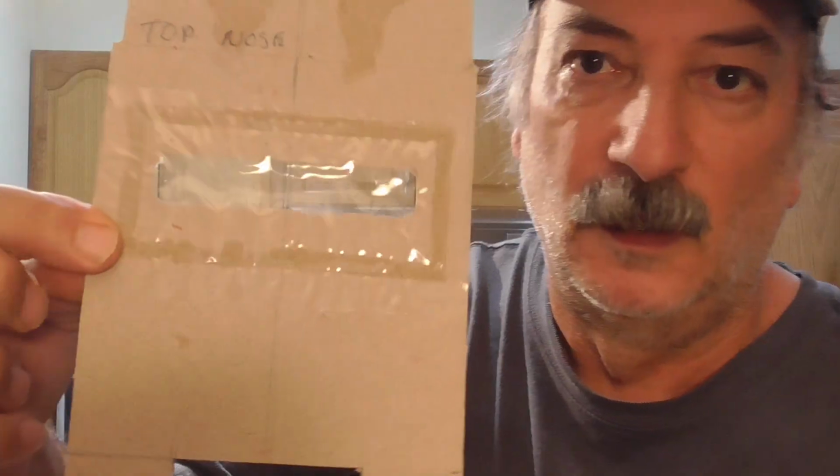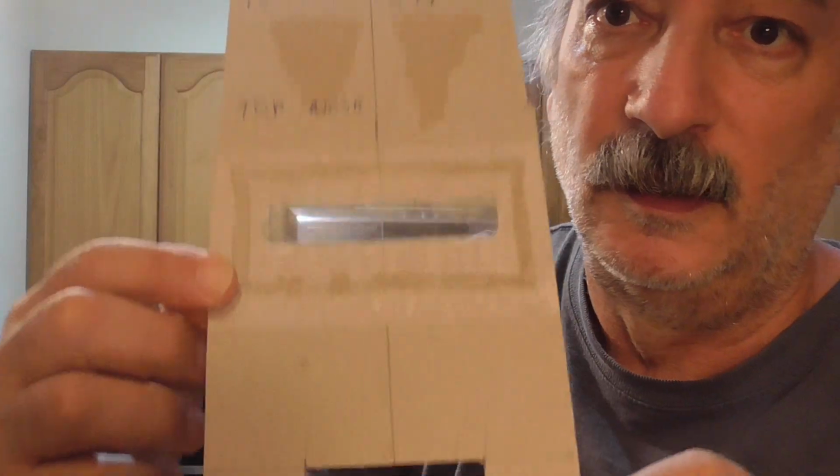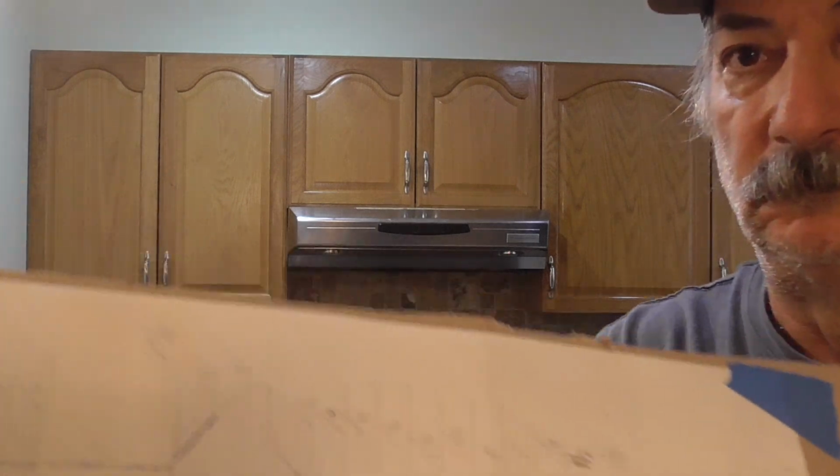So what I did was I created pieces of cardboard that look like this, and there's a center line right here, okay, and then these are numbered. So if you go back to this drawing, every half-inch increment is also numbered.